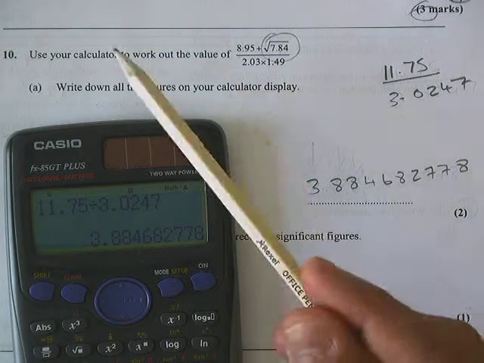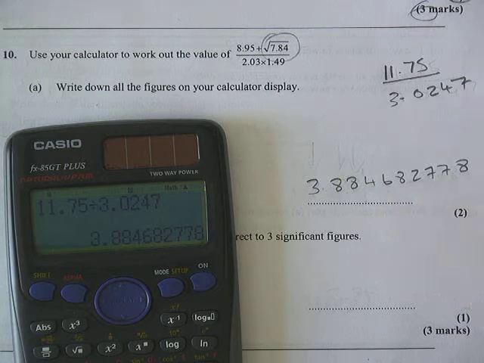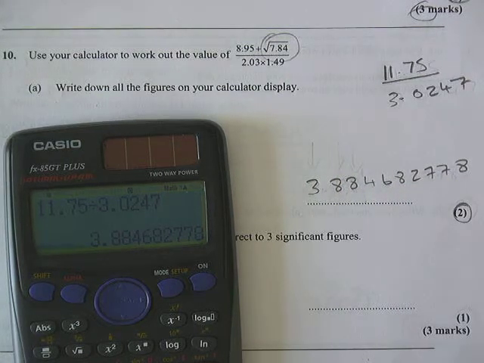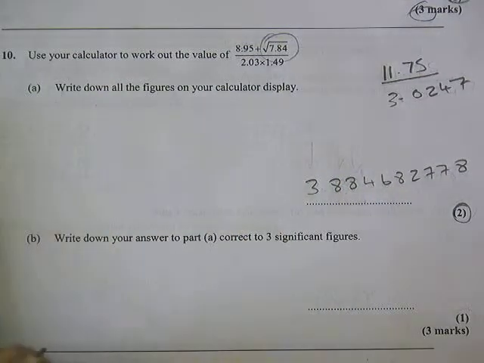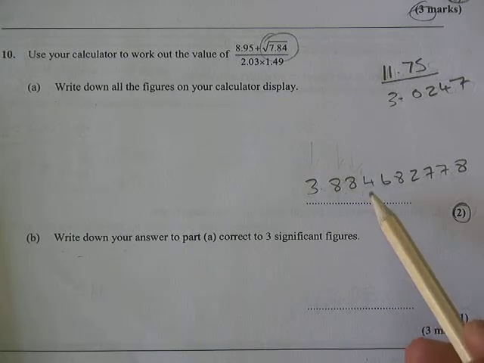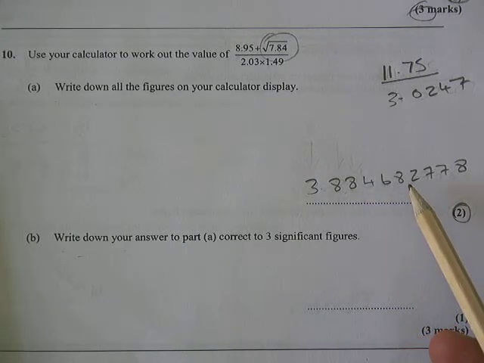the question asks for. Write down all the figures on your calculator display. So I've done that, so I'll get 2 marks. Now part B, write down your answer to part A here, correct to 3 significant figures.